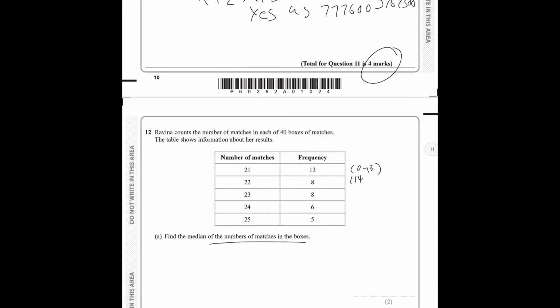So the positions are 14 to 21, then 22 to 29, since 21 plus 8 is 29, and then 29 plus 6 gives 30 to 35, and 36 to 40, with 35 plus 5 as the total of 40. So we can check the total: the sum of all frequencies is 13 plus 8 plus 8 plus 6 plus 5, which is 40, and it's correct.